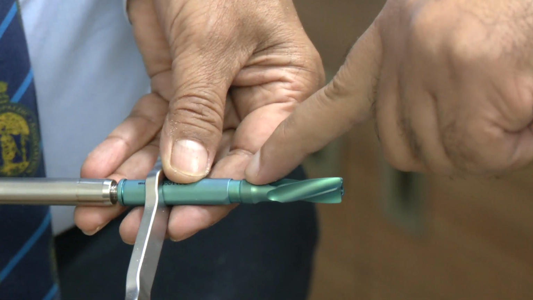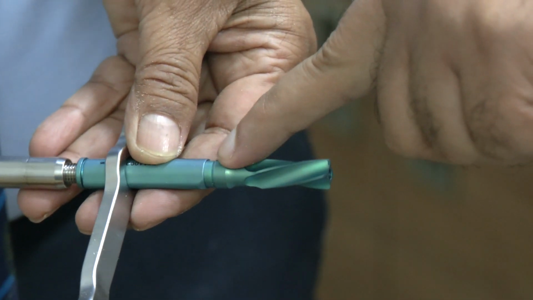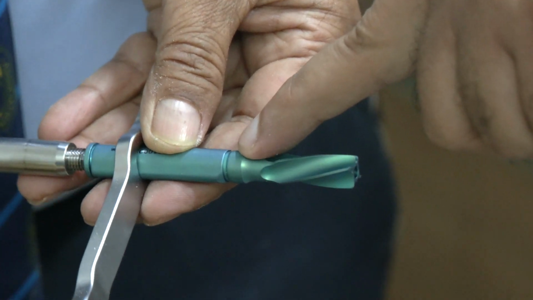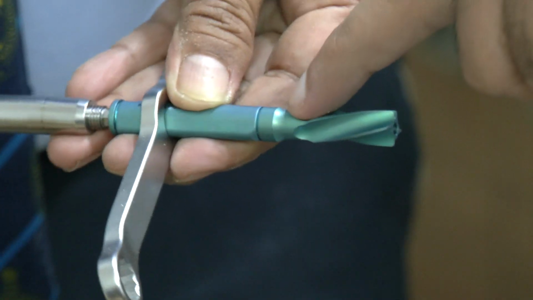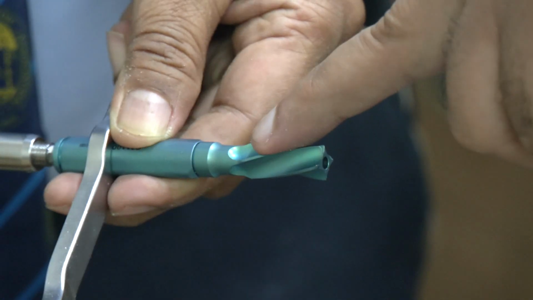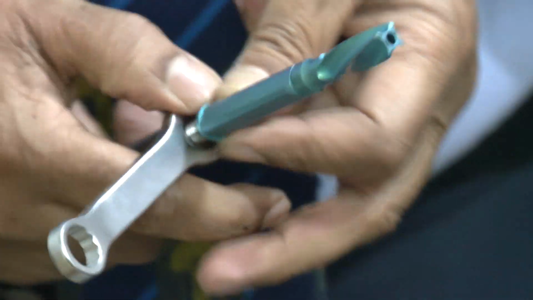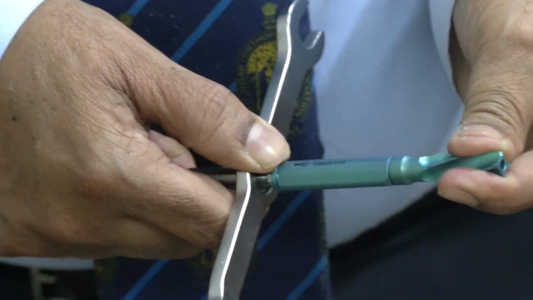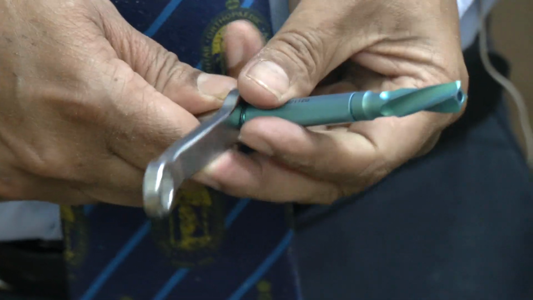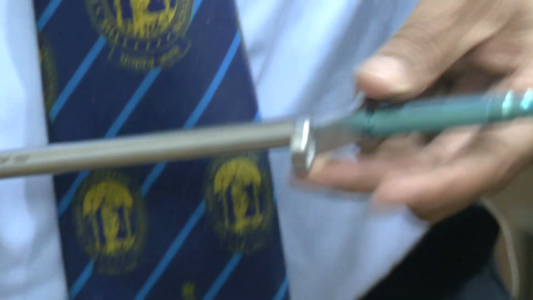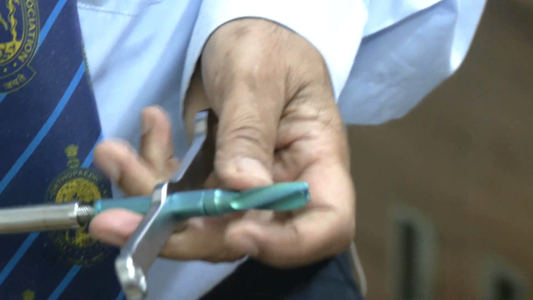There you can see that the gap is becoming less and less. And at the end, once I have tightened it totally, now you can see that this helical blade cannot move and it is locked properly. Normally what happens, the mistake, I will show that mistake also.